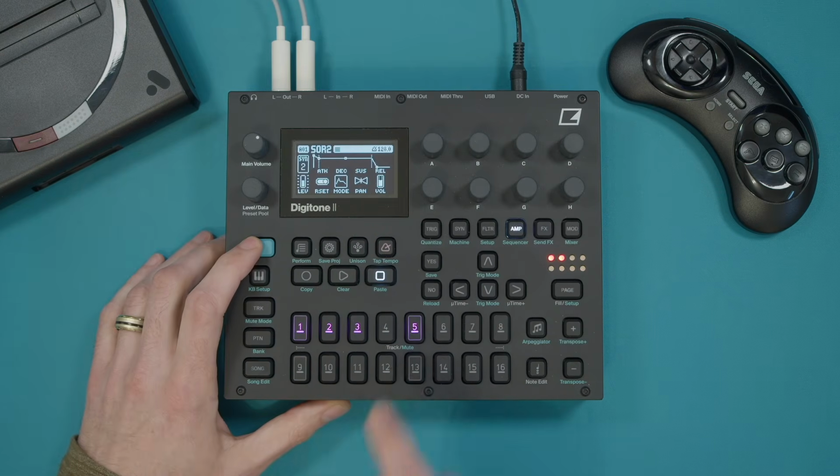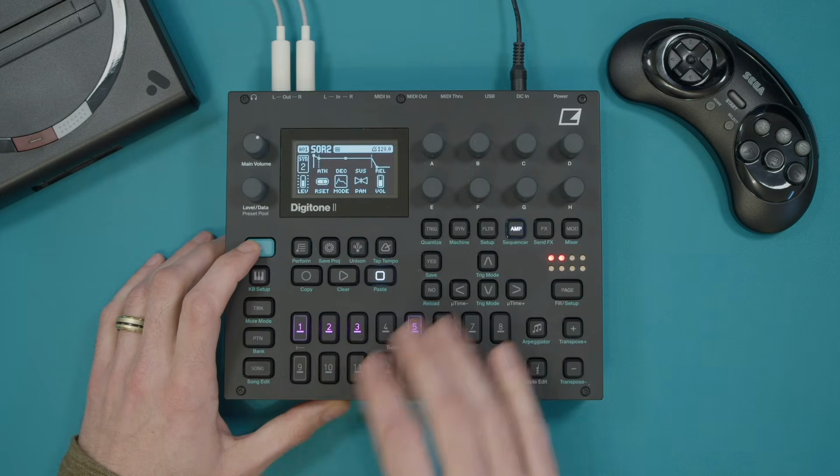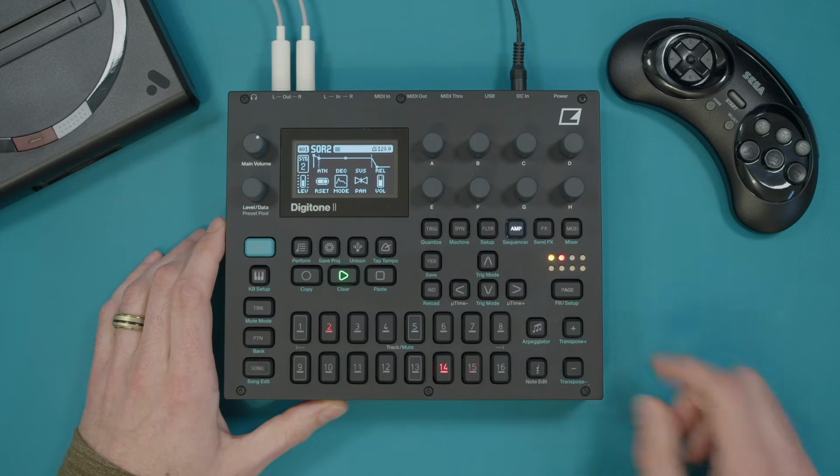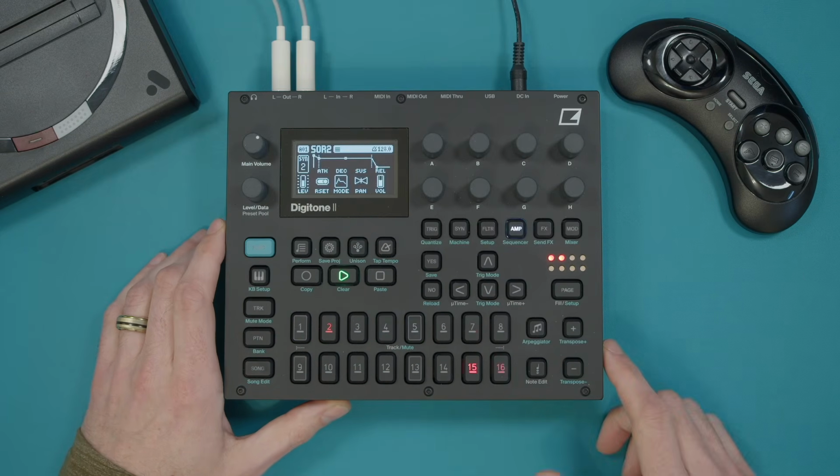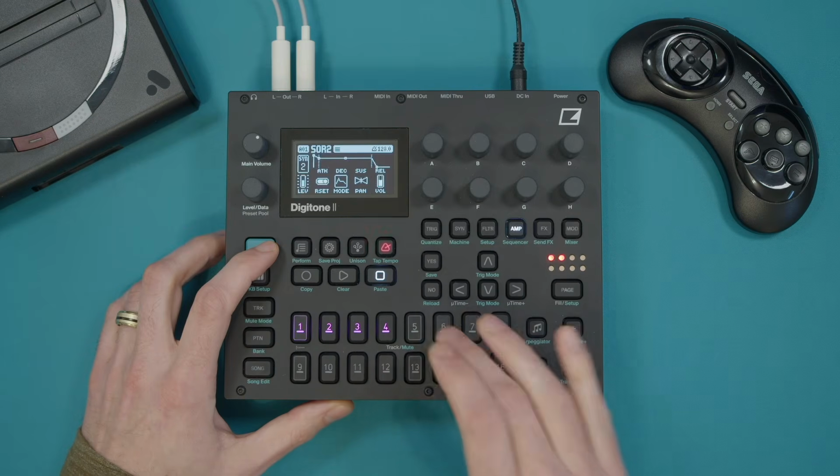There's also these really high notes on just this first part. So that's what that sounds like. So all of them together.